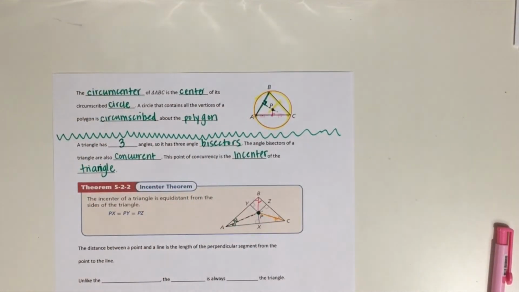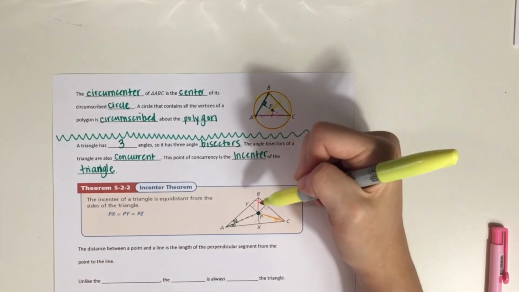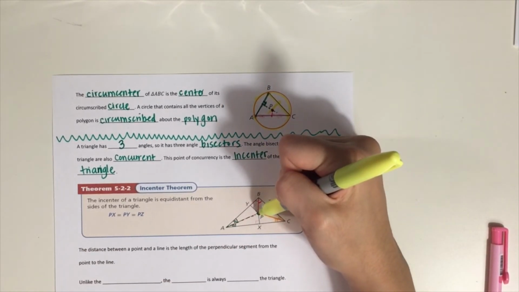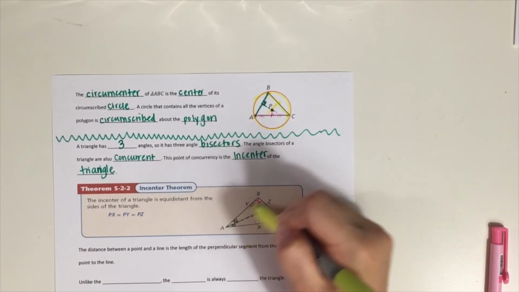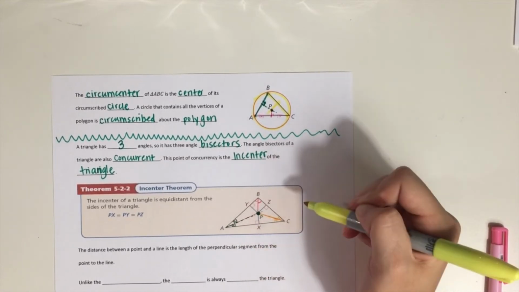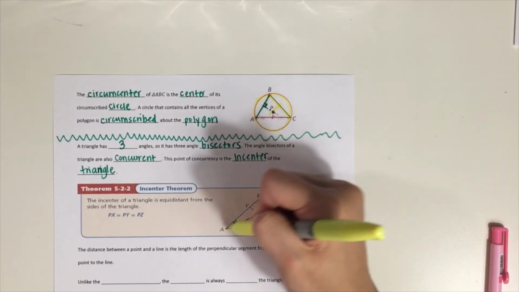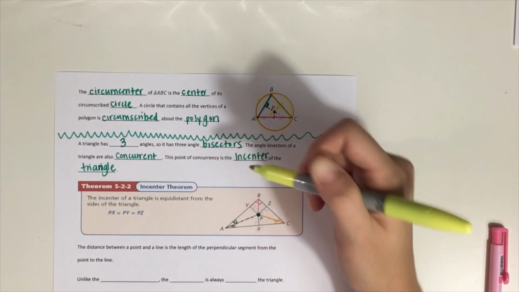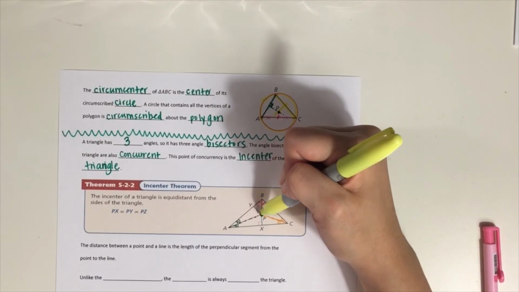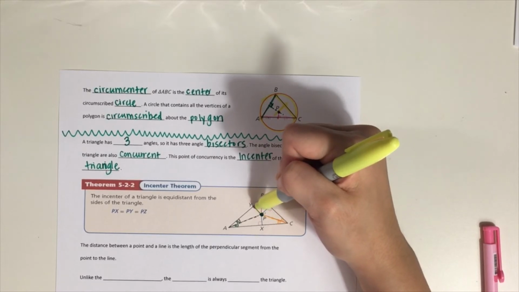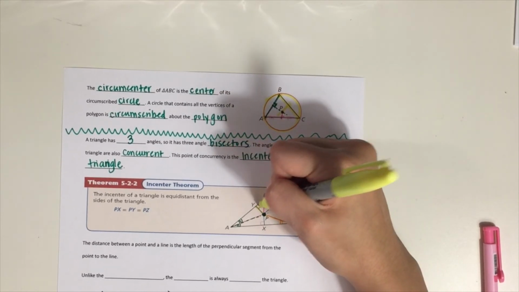Okay, and so the theorem is really getting at the idea that if you walk yourself from point P to each side of the triangle, those distances will be the same. So if I walk myself from P to side AB, remember that the distance from a point to a line is literally the fastest way there, and the fastest way there literally creates a 90-degree angle.